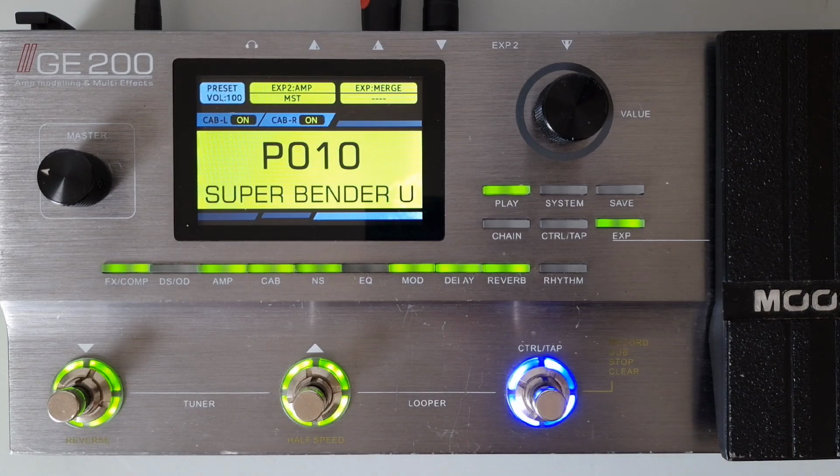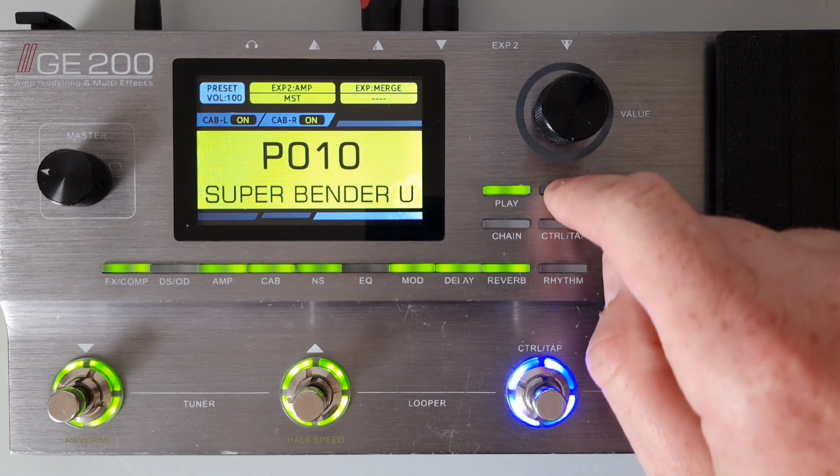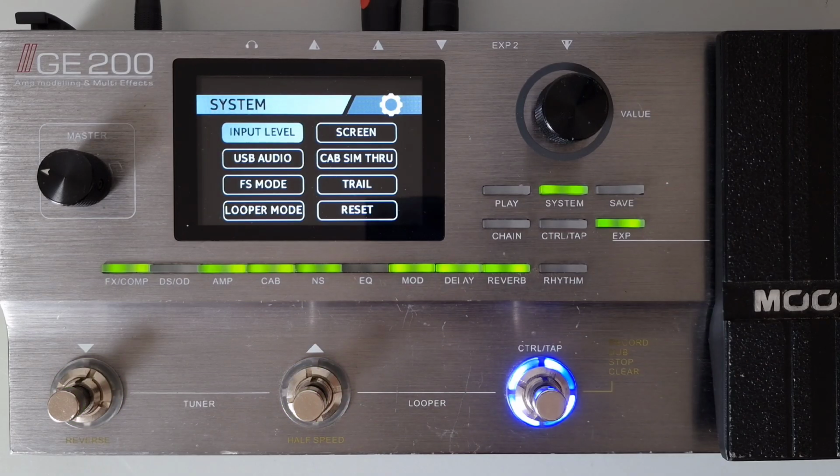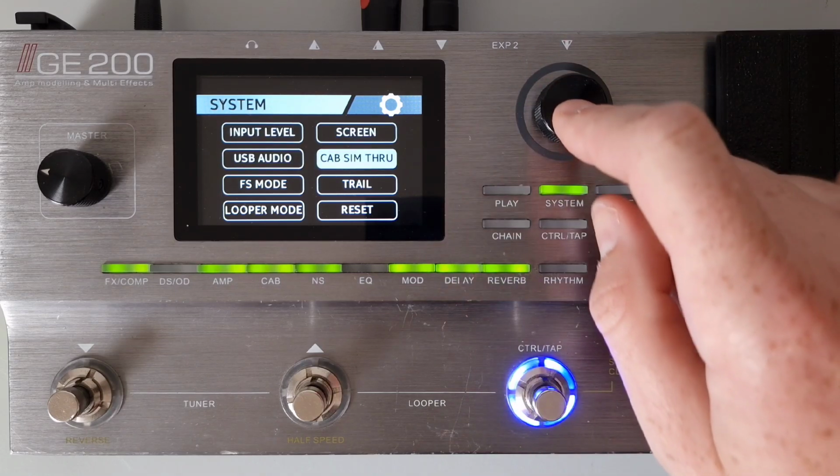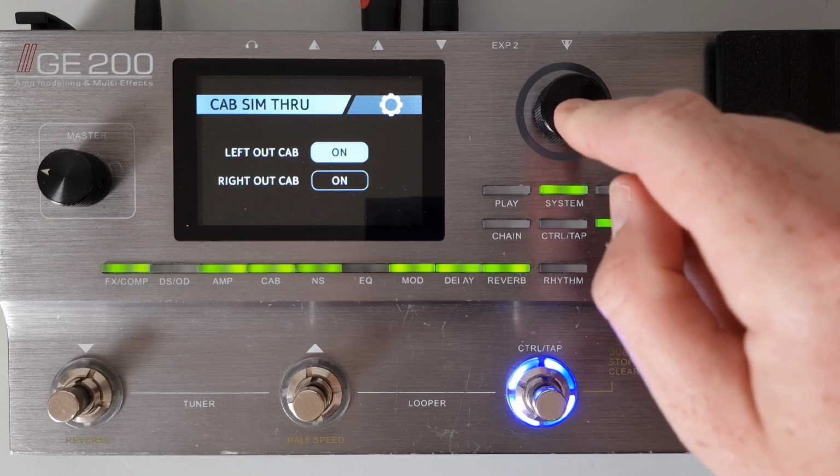Just like so. How to set the cab sim through settings. Press the system button located up here. To open the menu, use the value knob to highlight cab sim through, which is located here. Press down on the value knob.